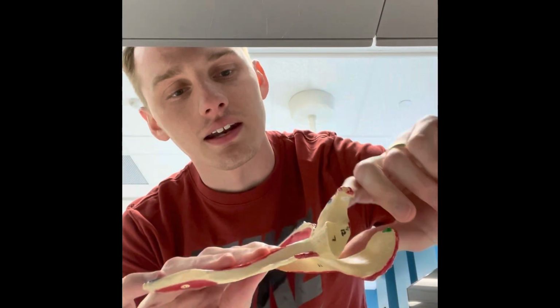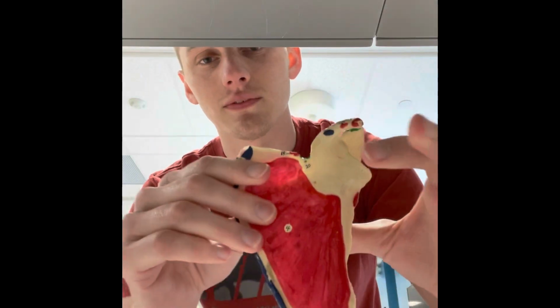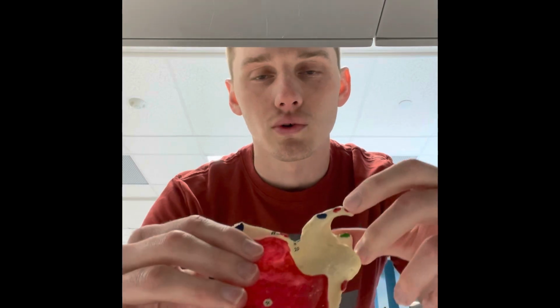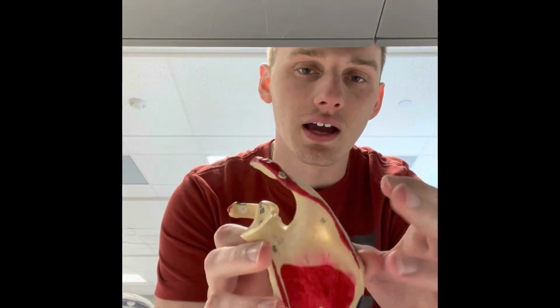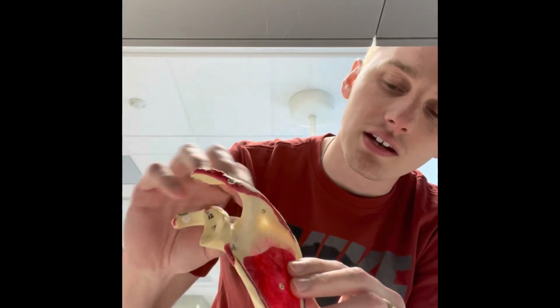The last insertion is here on the coracoid process, and that is for the pectoralis minor. And then as far as the origins go, on the same side we've got the subscapularis. On the coracoid process we have the short head of the biceps and the coracobrachialis. On the spine we have the deltoid, and then on the posterior side here we have, above the spine the supraspinatus, below the spine the infraspinatus.